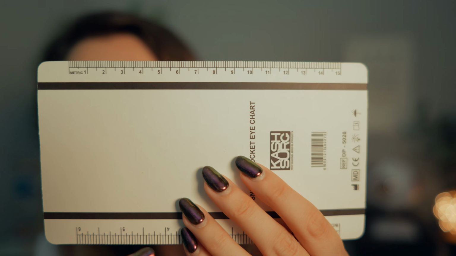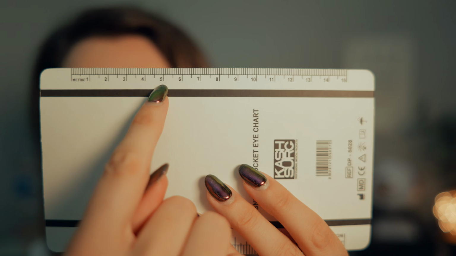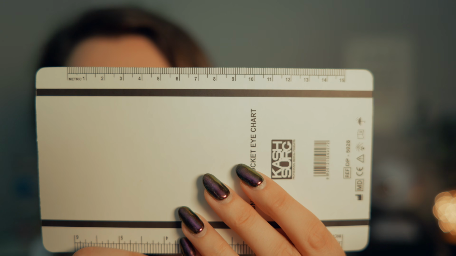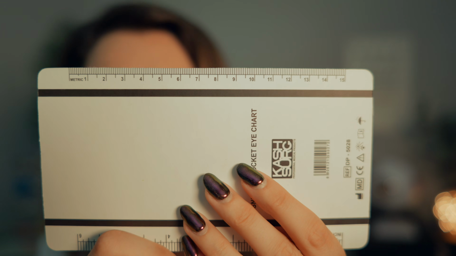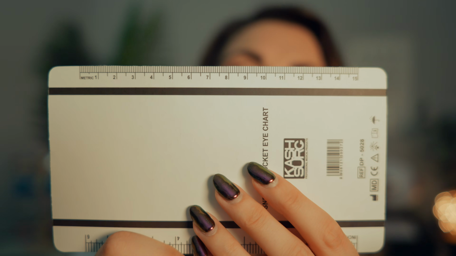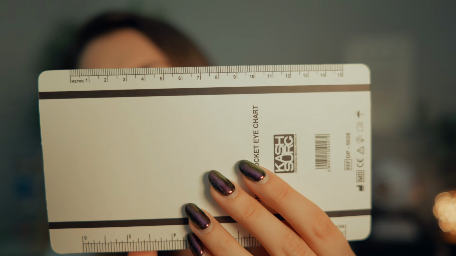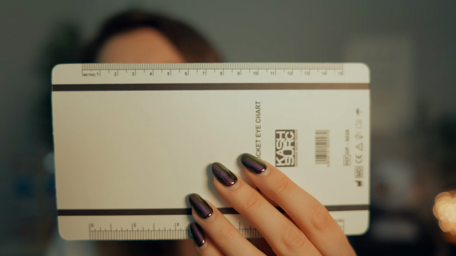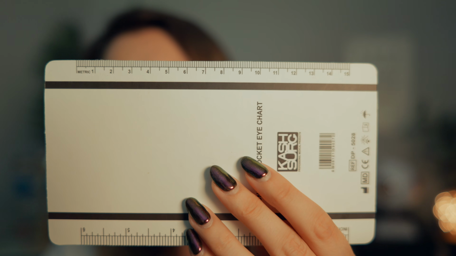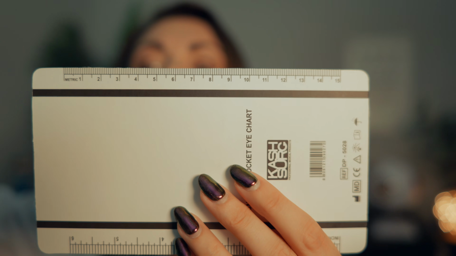Now, can you see the numbers at the top of this card? Yeah. Are they clear enough? Okay, keep focusing on those numbers. Look straight ahead at those numbers.